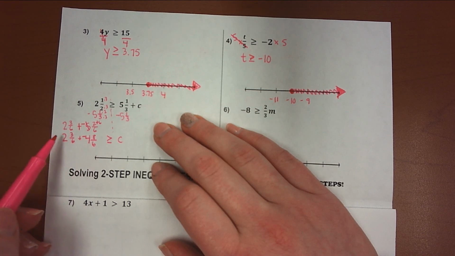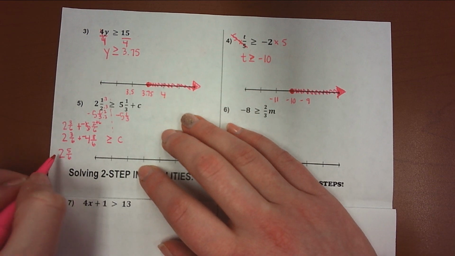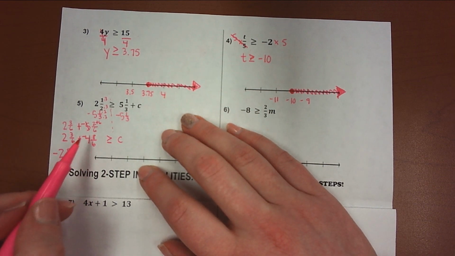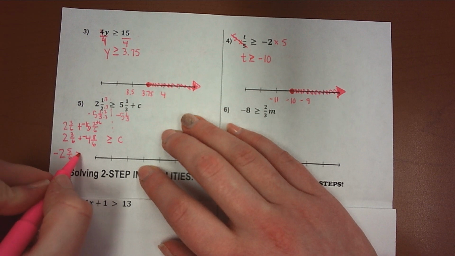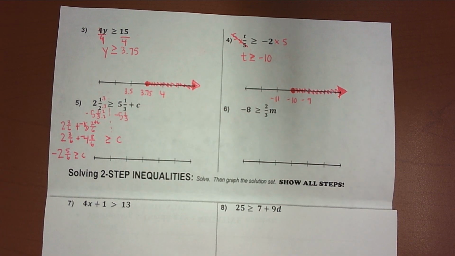Now when I subtract 4 minus 2, I get 2. 8 minus 3 is 5. My denominator 6 stays the same. I keep my negative because my negative is higher here. And I have negative 2 5/6 is greater than or equal to c.